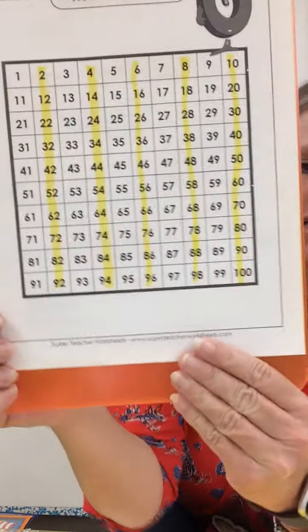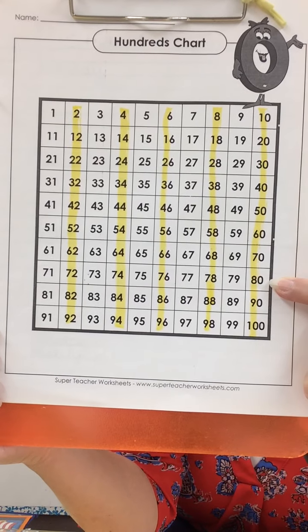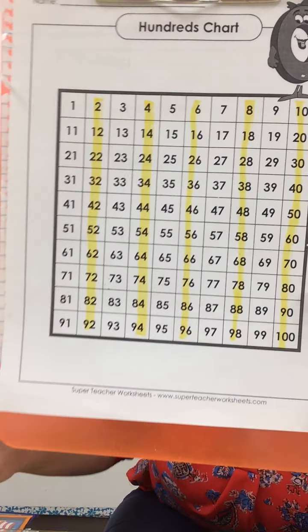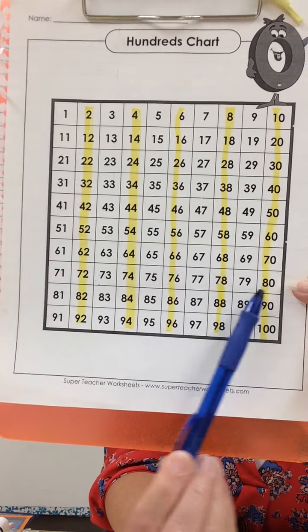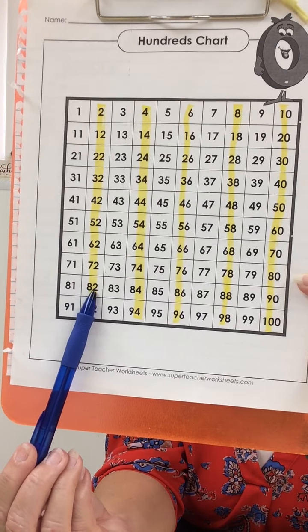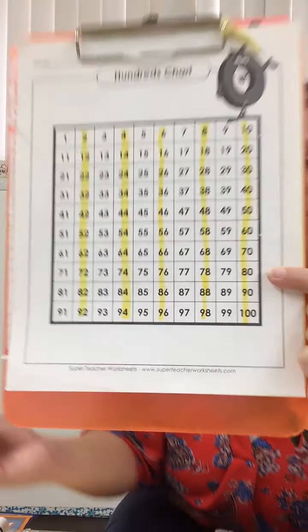Okay, ready? This one's going to be a little more challenging. I am 80. Okay, 80. What would come next if I'm 80? Okay, I'm going to put this up here so that everyone can see. So here's 80, but what would come next? Okay, a lot of you saw it. Great job. You knew you're not going to hop backwards because that would be 78. You've got to go into the next row, which would be 82. 80, then 82. Good job.